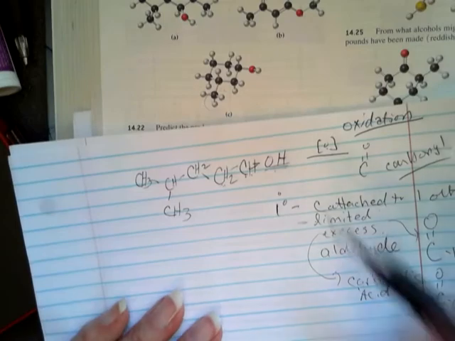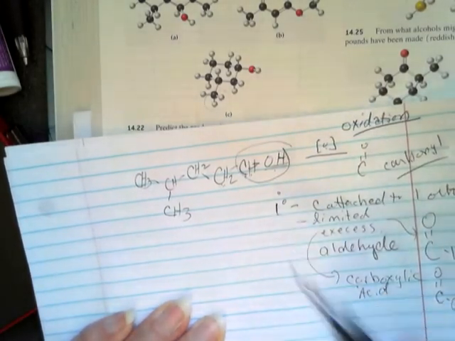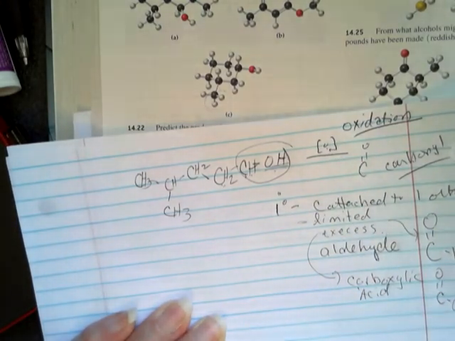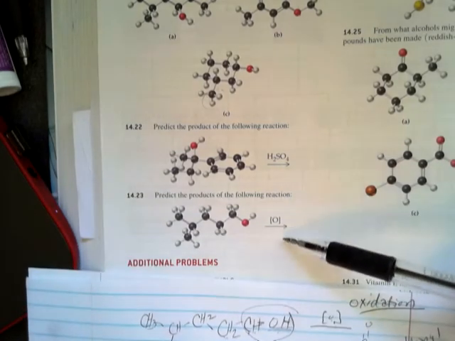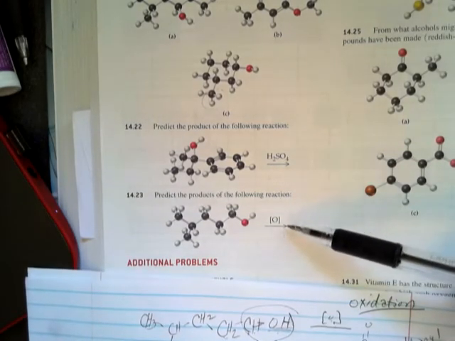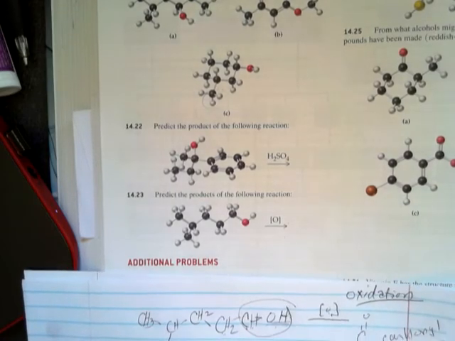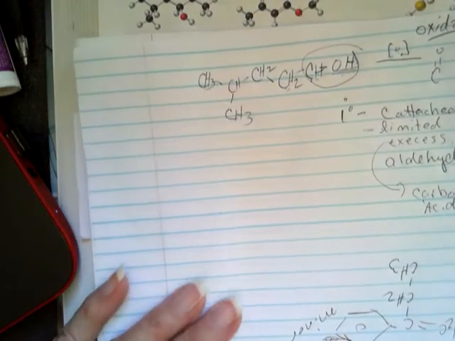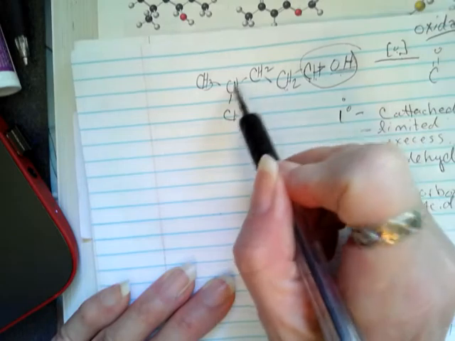So we're noticing number 1, what we've got here. We've got a primary alcohol. This is an oxidation reaction. And it does not specify, in this case, whether you've got enough, too much, too little. So what I would do to be safe is to indicate to me that you know, okay, 1, 2, 3, 4, 5.